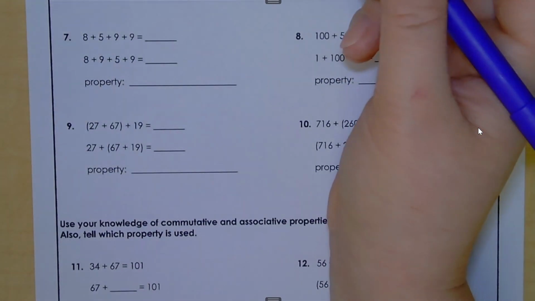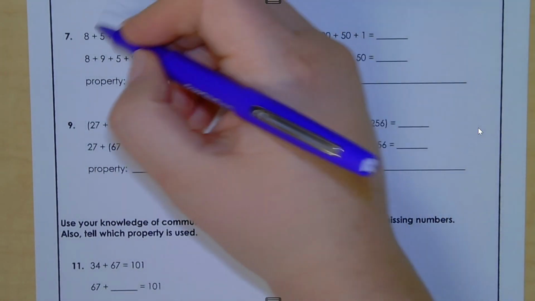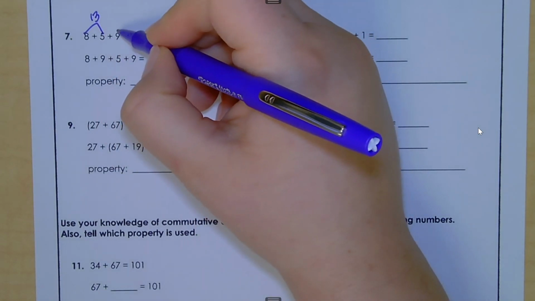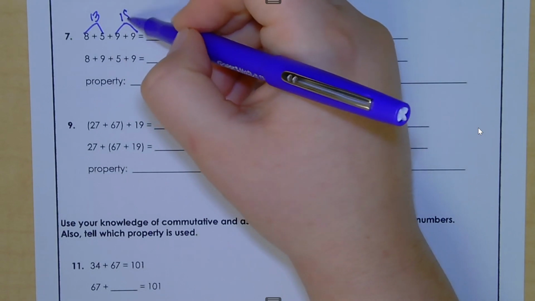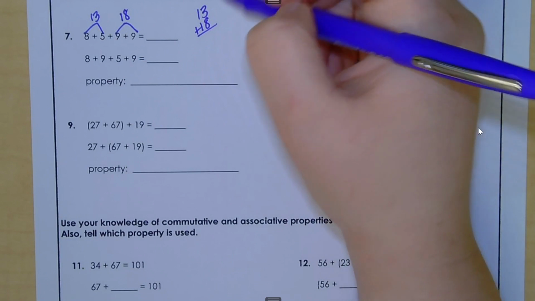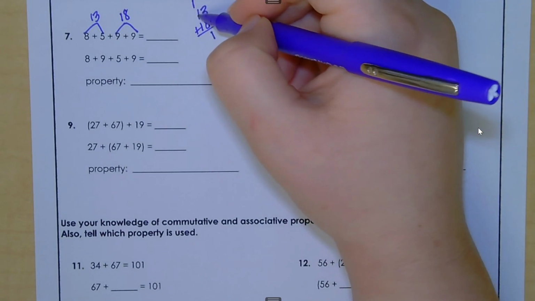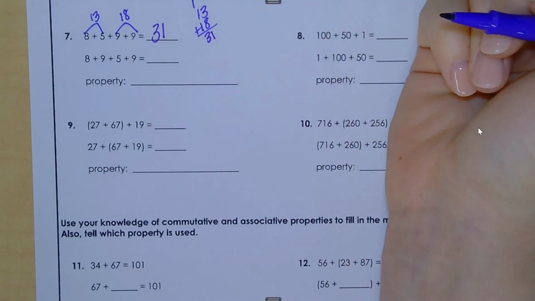Okay, I'm going to start adding. So I know that 8 plus 5 is 13. And I know that 9 plus 9 is 18. Good. So I'm going to add 13 and 18. Okay. 3 plus 8 is 11. 1, 2, 3, 31. Did you get 31 on yours?